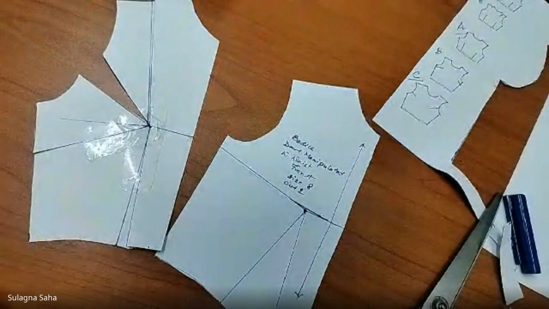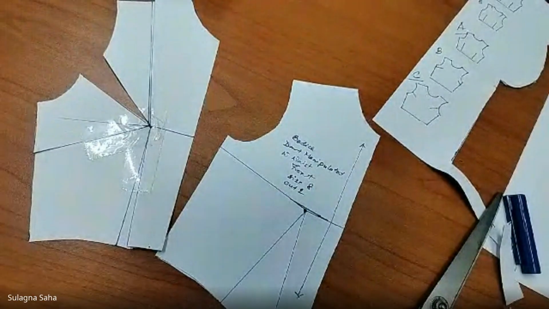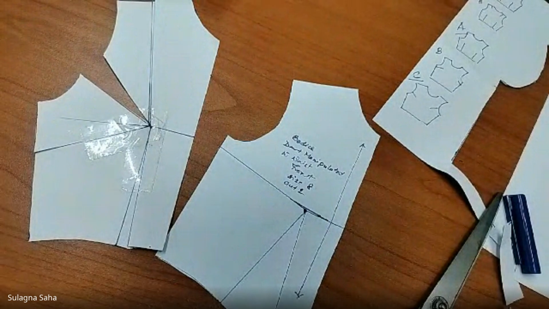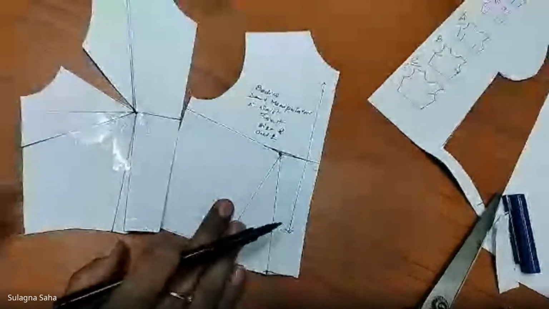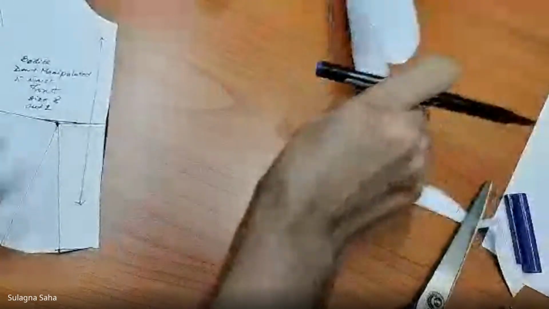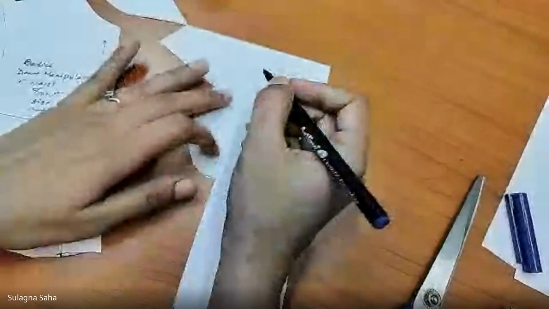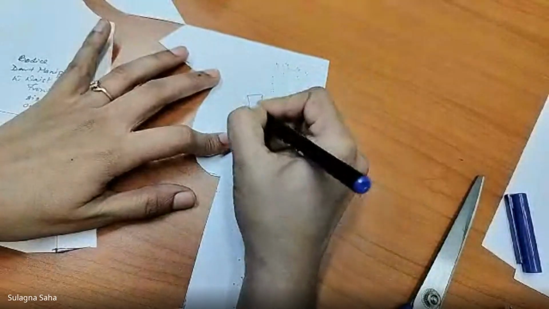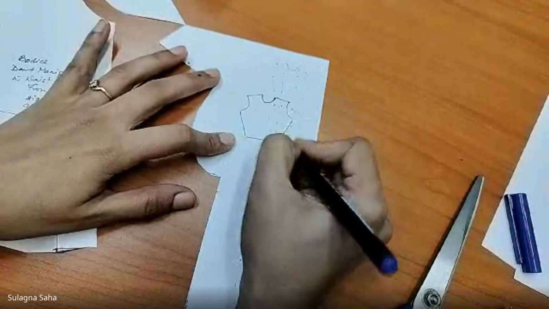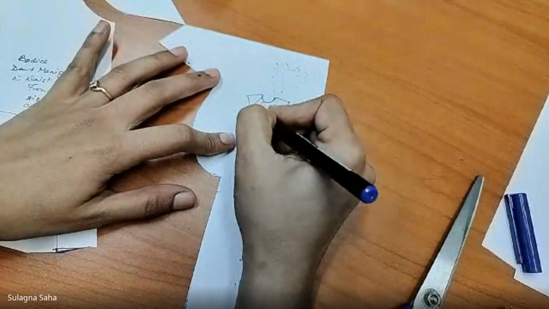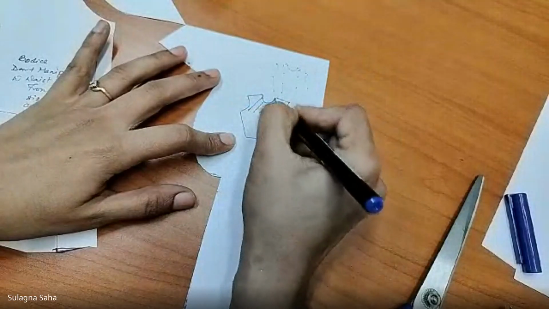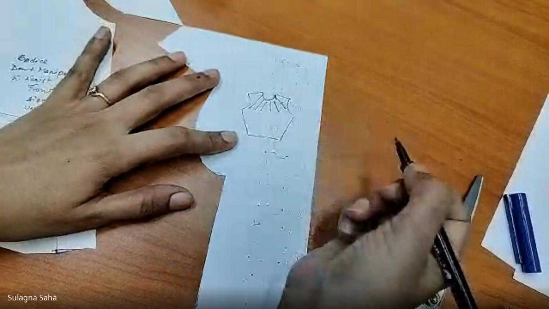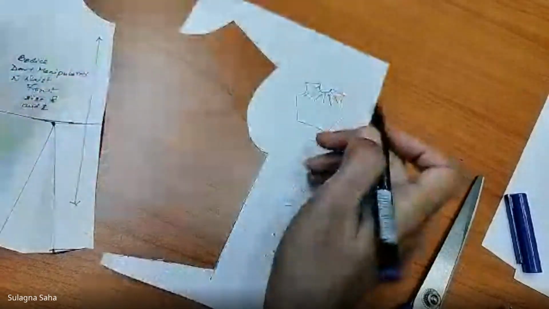So like this, you can create any number of designs, any number of variations that are there. So, for example, we have a design which essentially translates to something like this, wherein we have multiple pleats happening around the neckline.